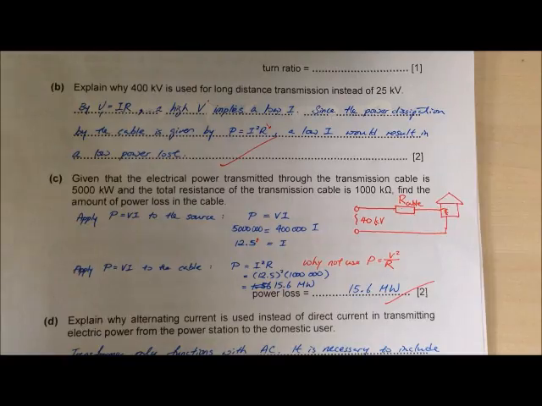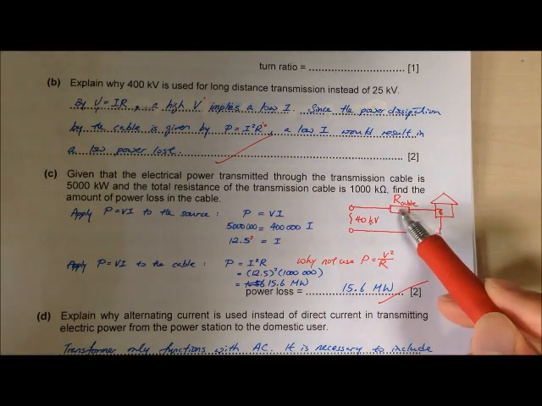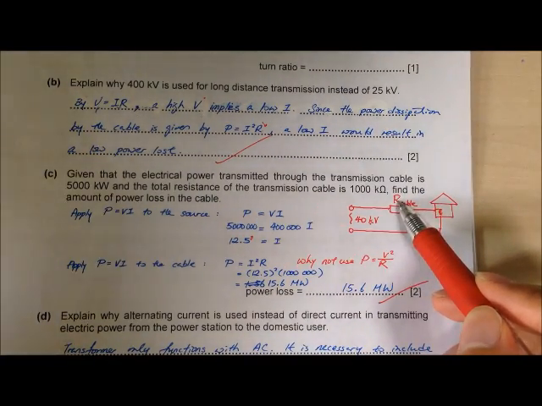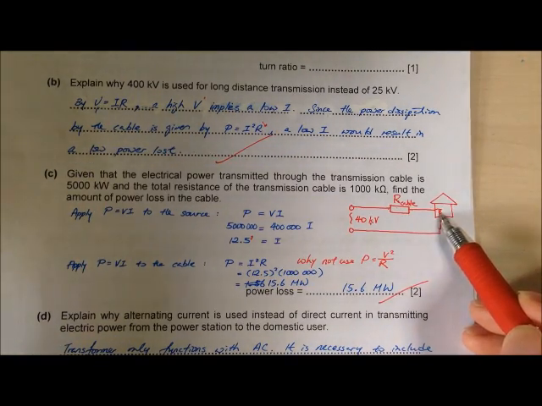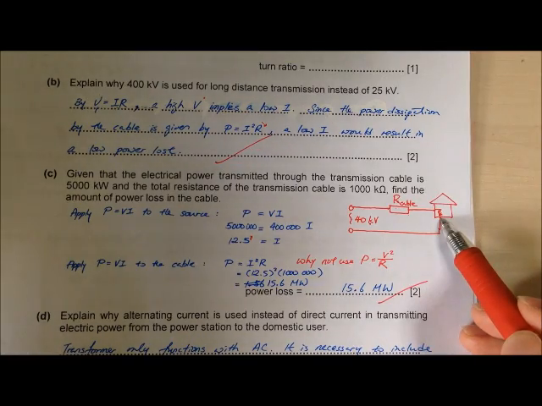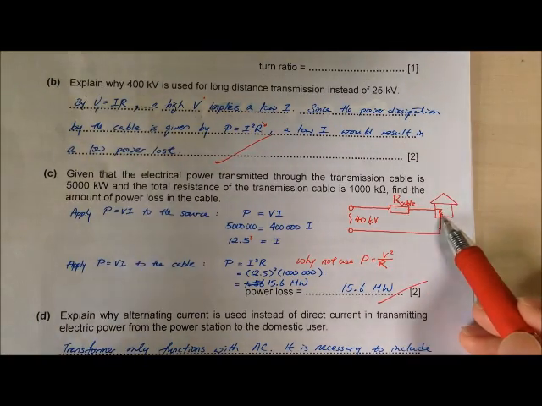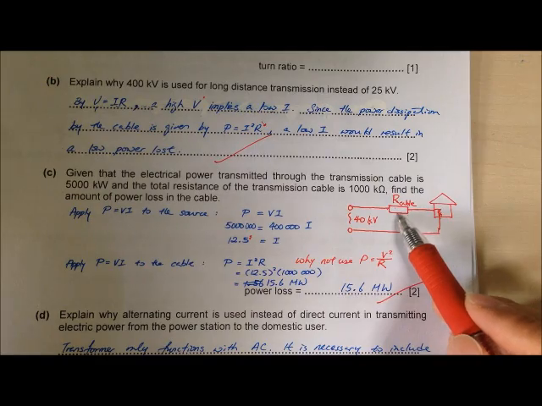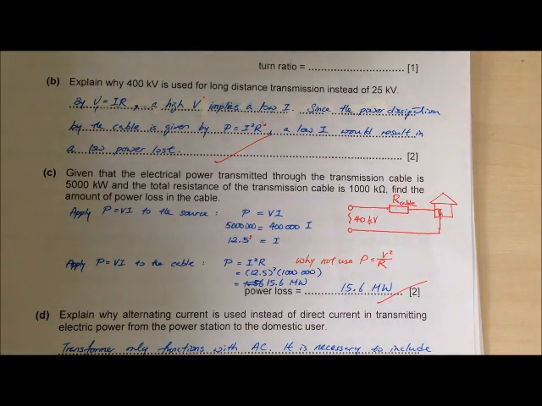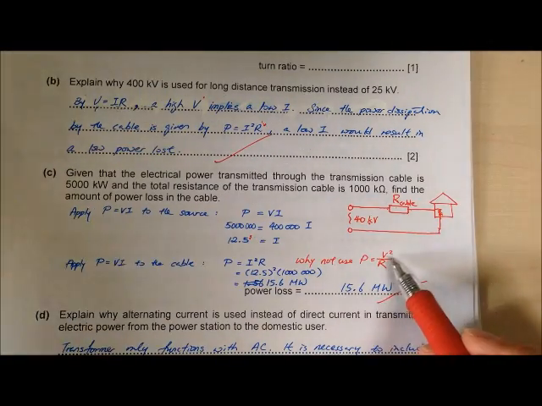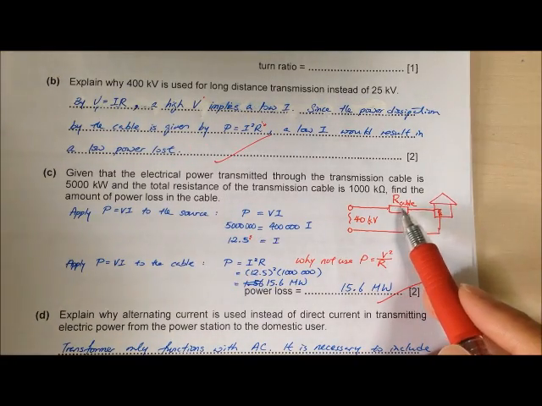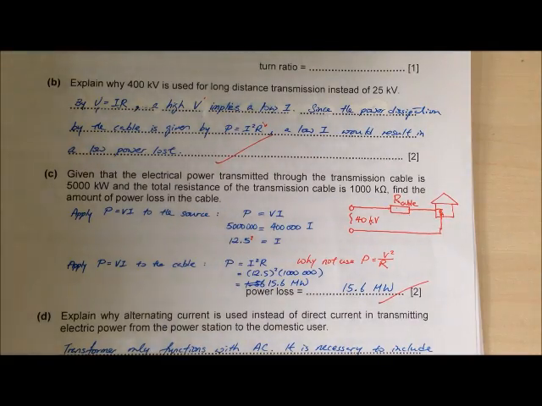You do not know. Because, okay, you know that this R is 1000 kilo ohm. But how about here? You do not know. Actually, at any instance, this resistance is going to change. So at any instance, the potential difference at your cable is changing. You won't know. So because you can't tell what is the voltage, you cannot use this formula, because you can't tell what is the voltage on this cable, and it's always changing anyway. So you cannot use that.